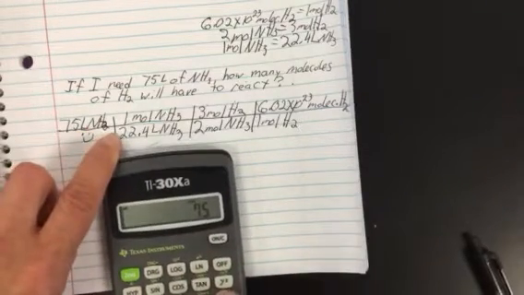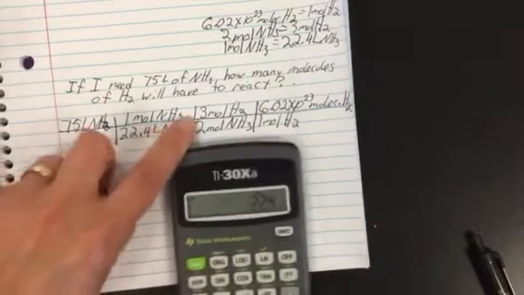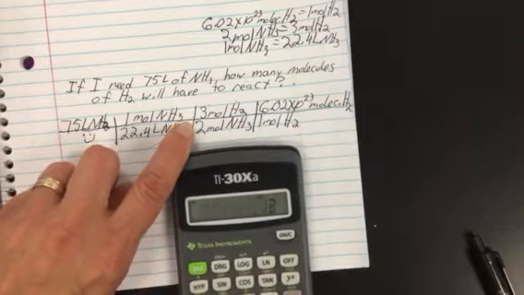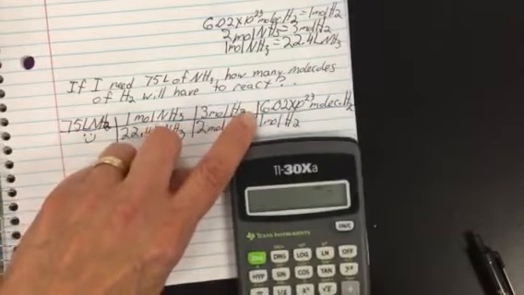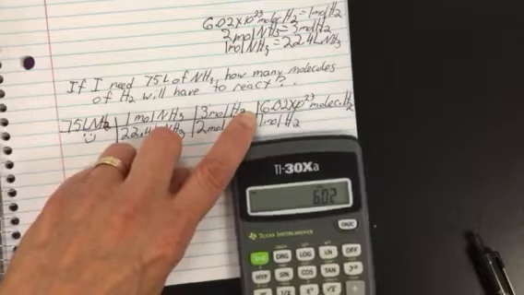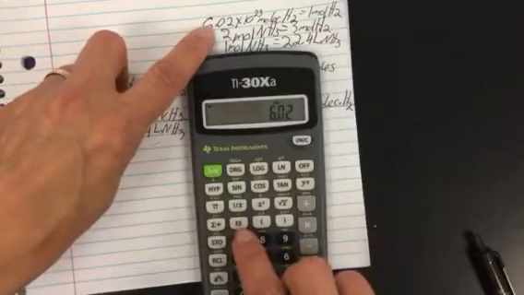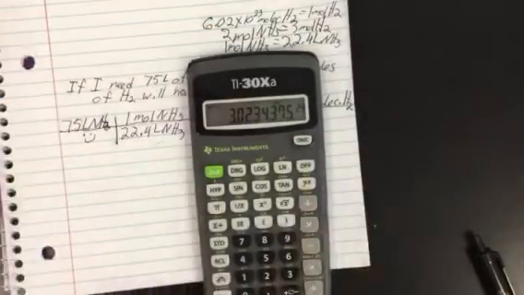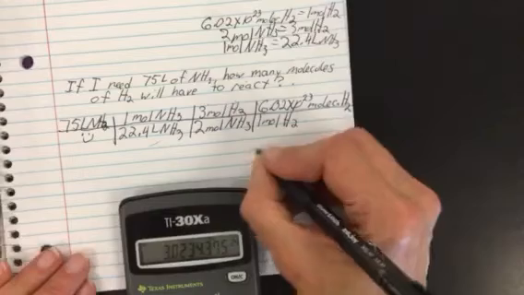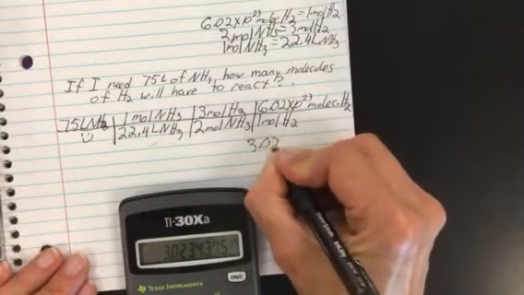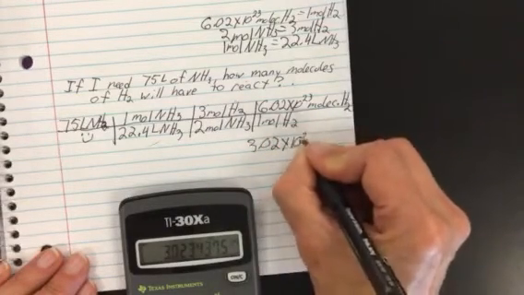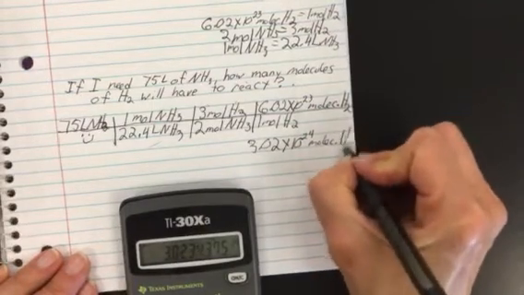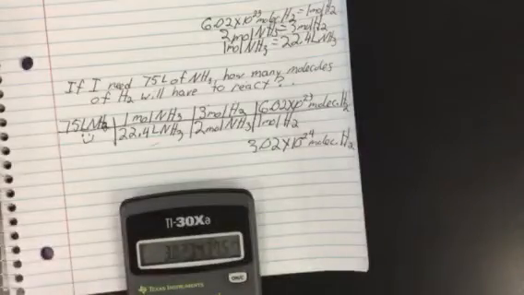Calculator, 75. This is on the bottom, so we'll divide by 22.4. Here, I'm going to multiply by 3 because it's on the top. I'm going to divide by 2 because it's on the bottom. And then I will multiply by 6.02, and then I'm going to push this little button that says EE, and then 23. I get an answer, which says that we have 3.02 times 10 to the 24th molecules H2. Just like that. Okay then.